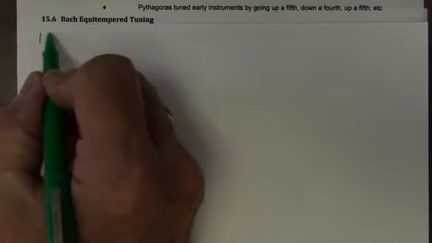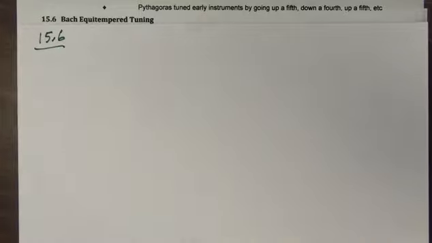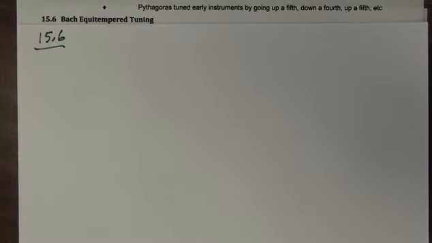This next section, 15.6, concerns another type of tuning that was done later on. Actually, there was an intermediate stage. All instruments were tuned by the Pythagorean method of jumping by fourths and fifths until about the 12 or 1300s. And about that time, when we had the troubadours going around Europe and so forth, they began tuning their instruments, which were becoming more complex, using the major thirds.